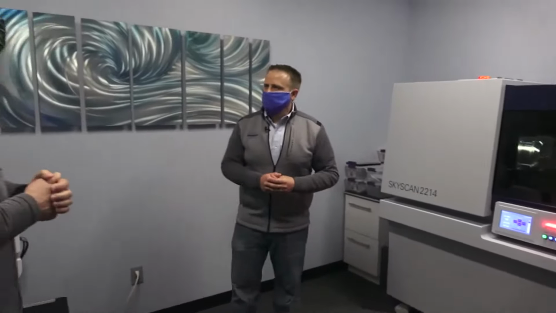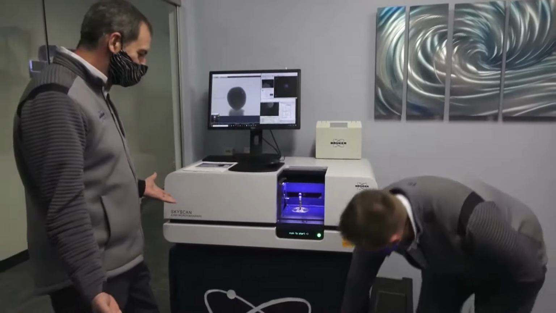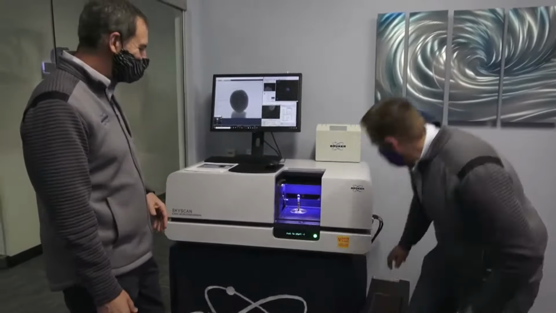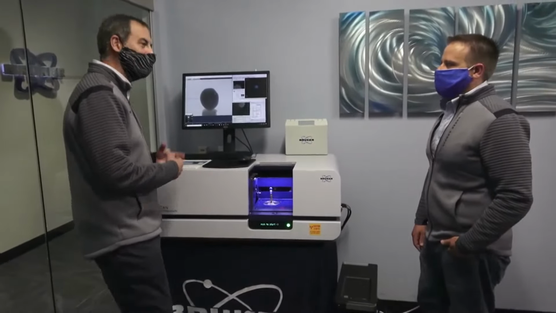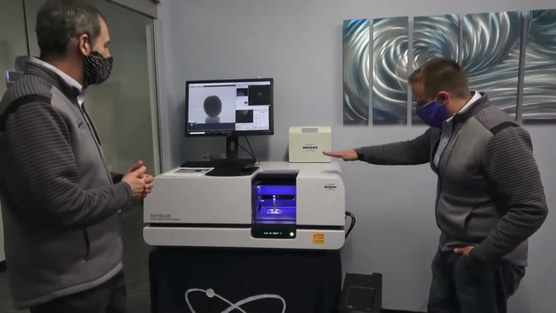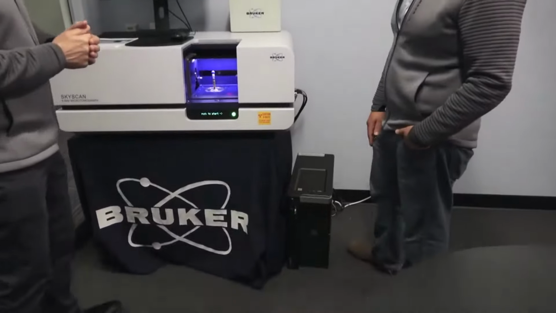Okay. And then over here we have what looks like a benchtop. Now I'm guessing that you must have a lot of extra equipment somewhere else, maybe in another room? This is the whole instrument. This is the SkyScan 1275. Okay. So it looks like we've got the instrument and maybe a pretty beefy computer.